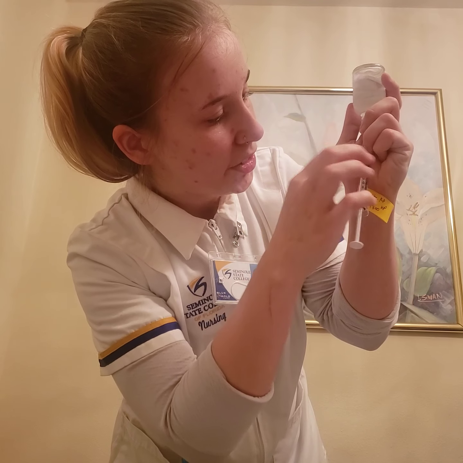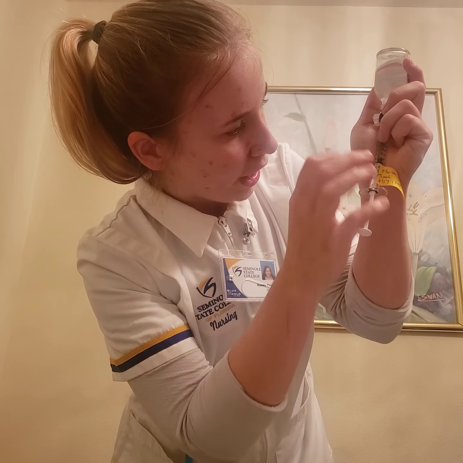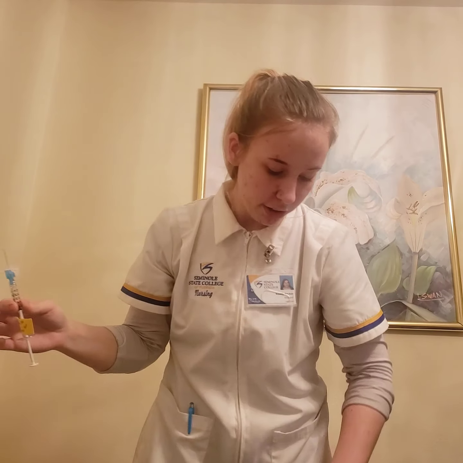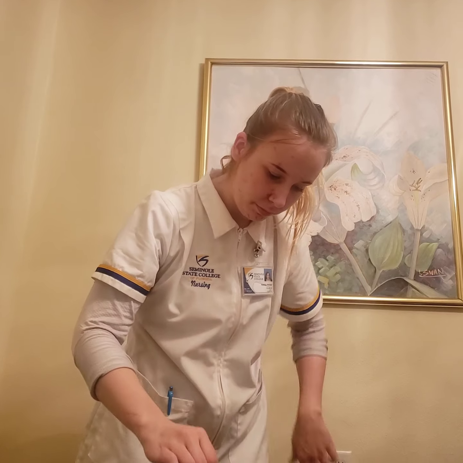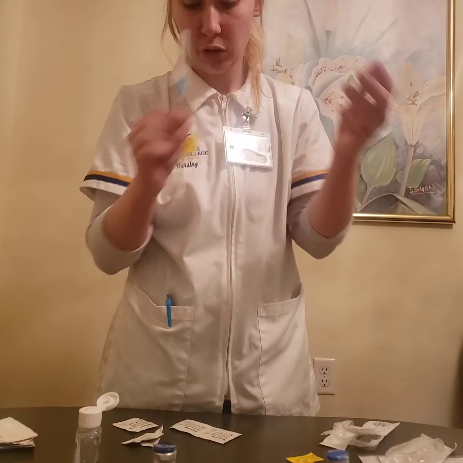I know I need to tap my syringe to get all my little air bubbles out and to be able to give an accurate amount of medication. Okay, good here. I'm going to recap my needle safely.